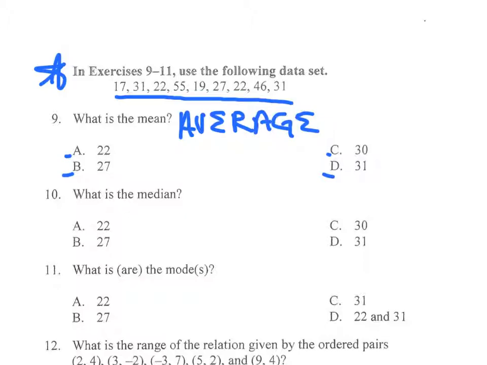Now number 10, what is the median? The median. Key word there. Median is a lot like the word middle. So who is the middle number? Okay, is it A 22, B 27, C 30, or D 31? Again, hit the pause if you need some time.